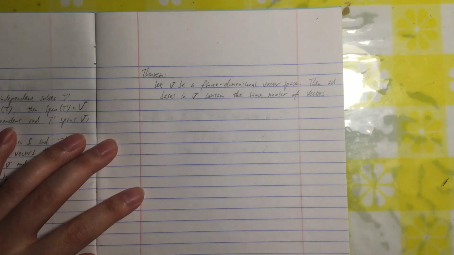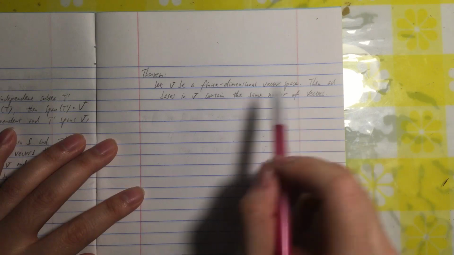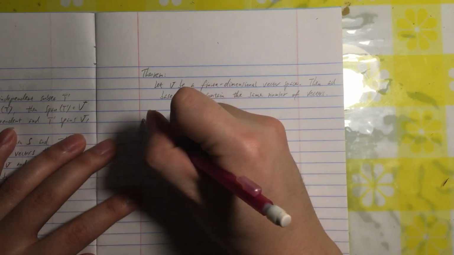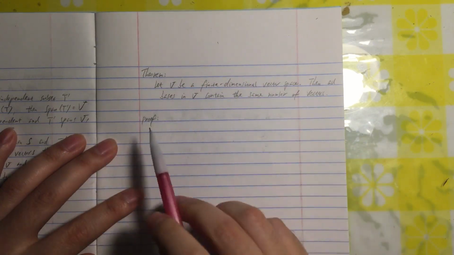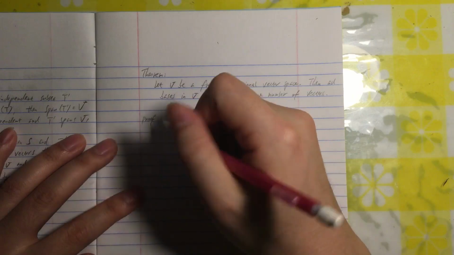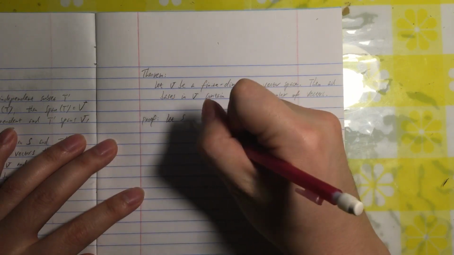Next, based on the previous two theorems, let me show you another theorem. Let V be a finite-dimensional vector space. Then all bases in V contain the same number of vectors. Let's prove it. In order to prove this, we try to prove that any two bases in V contain the same number of vectors. So I first suppose that S and T are two bases in V.